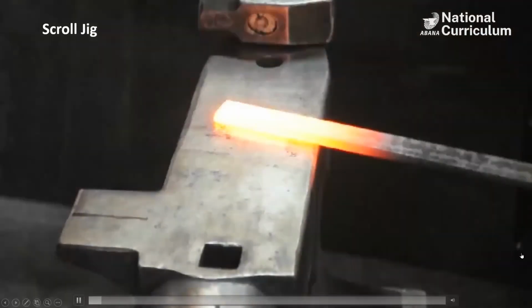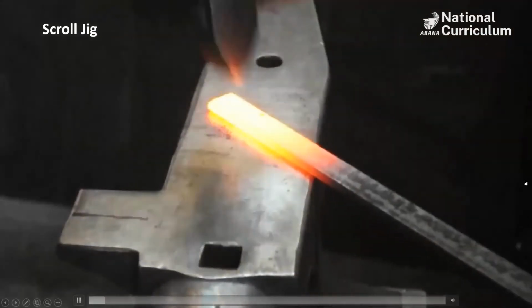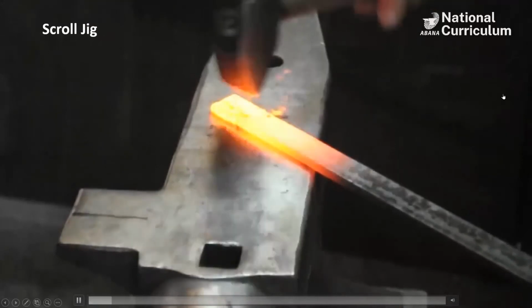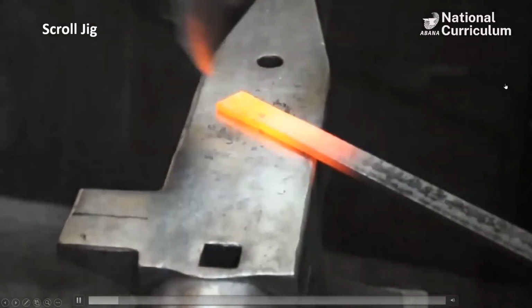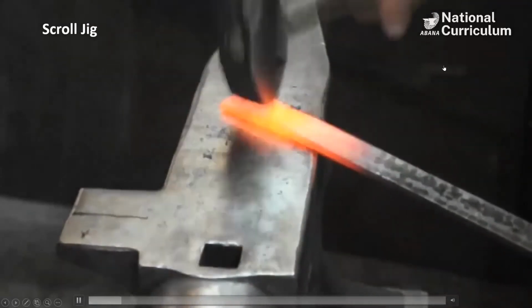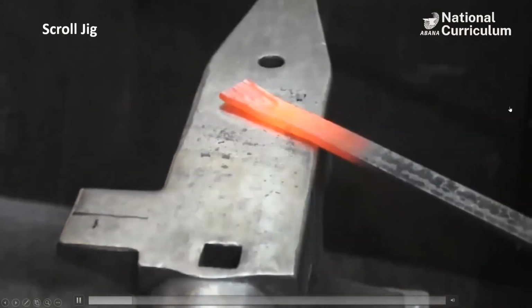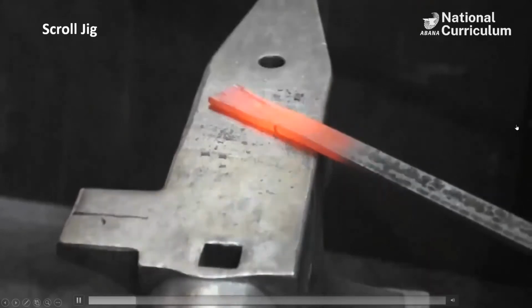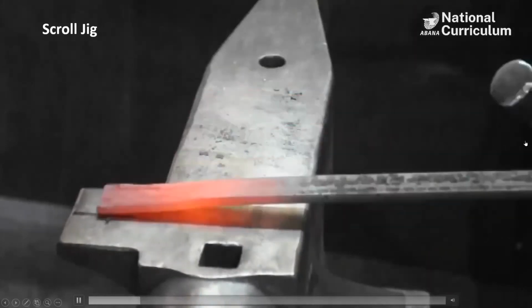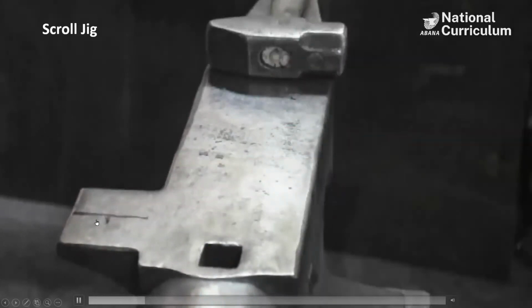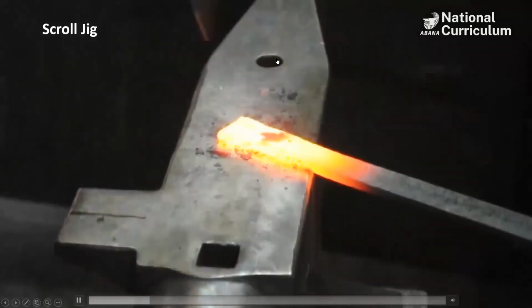And to not bore you with my hammering here, I sped this up by a factor of 2. So I get this wider in the front. What I do is start in the middle and then go back and forth. I made a little mark here for how wide I want it to be at the end.